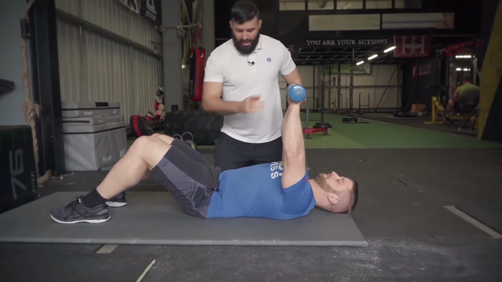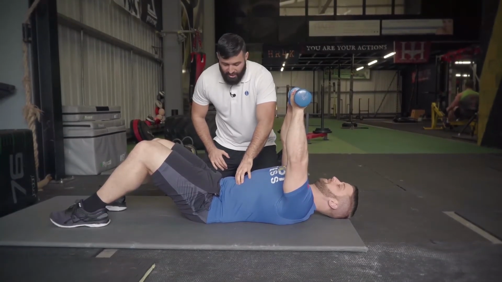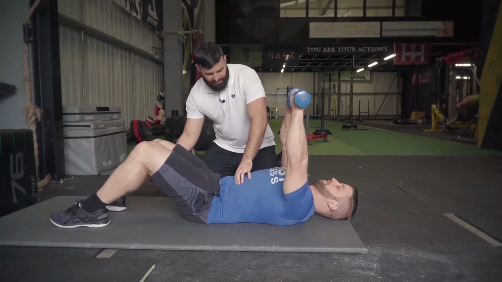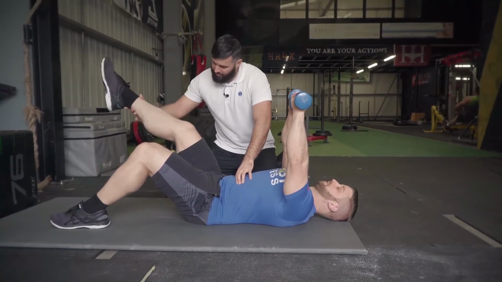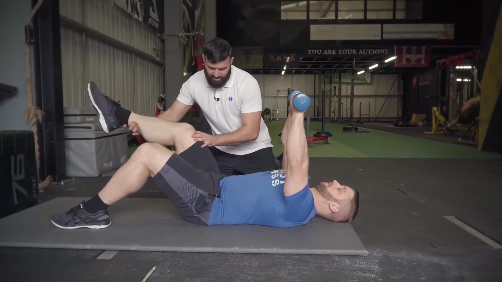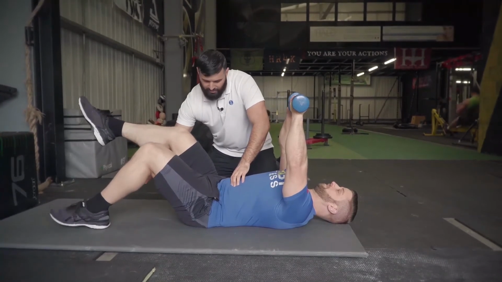Perfect. So at this moment in time, is the core on? Okay. I want you to squeeze that as hard as you can, and I want you to lift one leg up at a time. So one up to there. Okay. Just a bit lower, just like that. We don't want to be 90 degrees. Just there would be right. Okay. Engage as hard as you can, and lift the other one up as well.